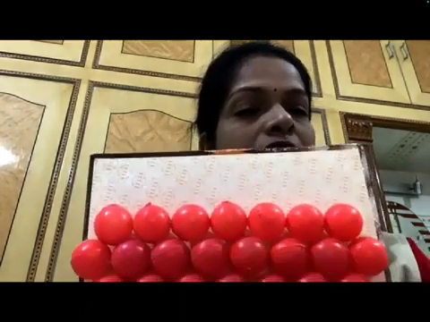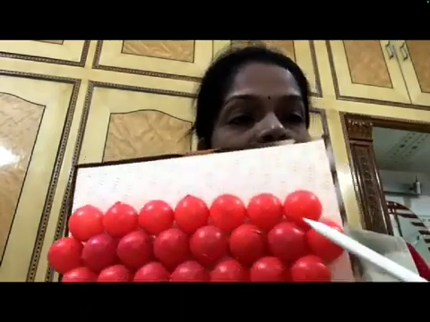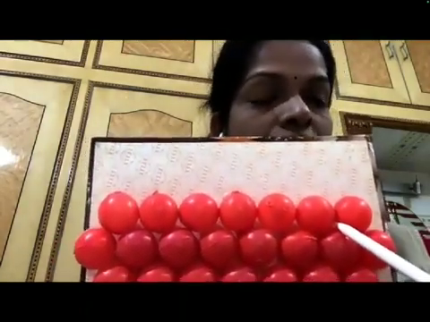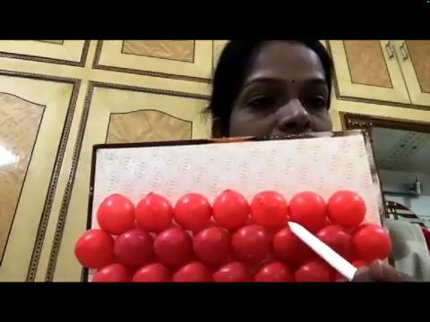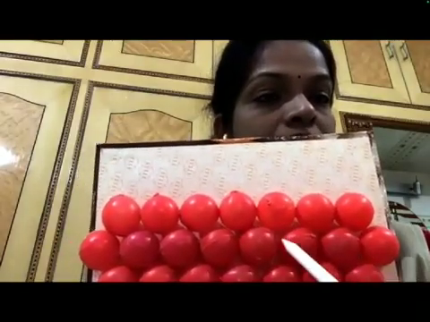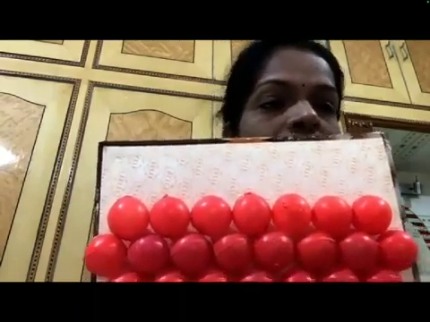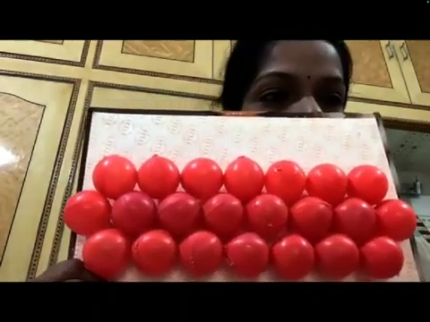So only one type of void is there, the triangular void. Some point downwards, some point upwards, alternating. Anyway, all the voids are triangular voids only.